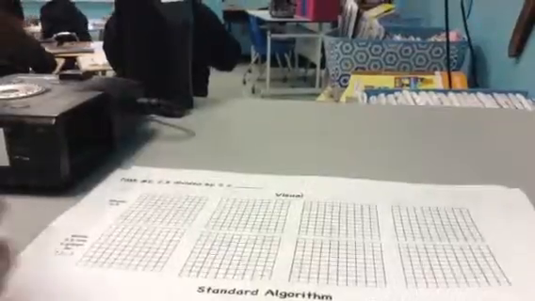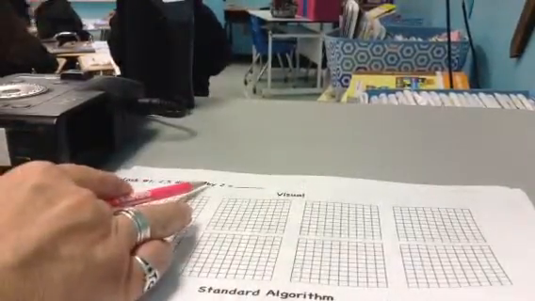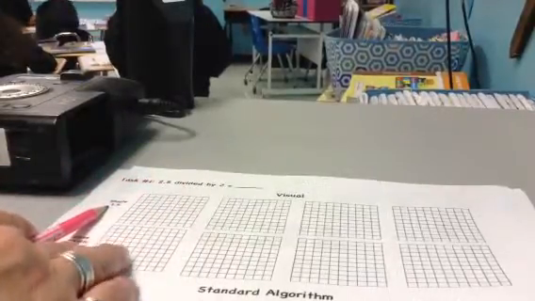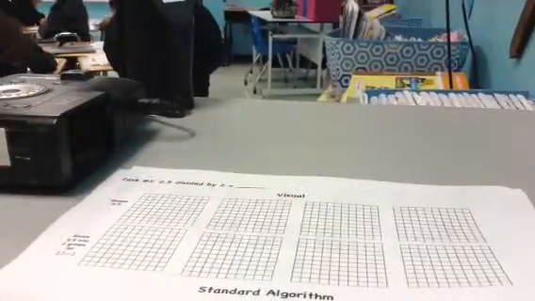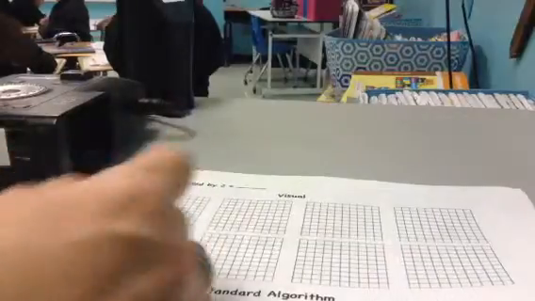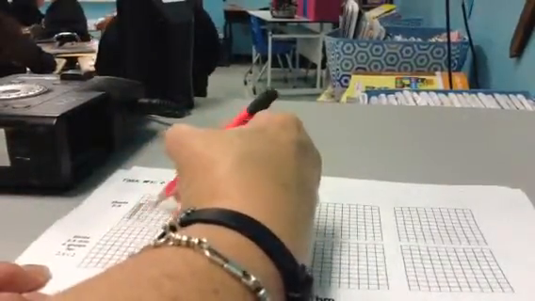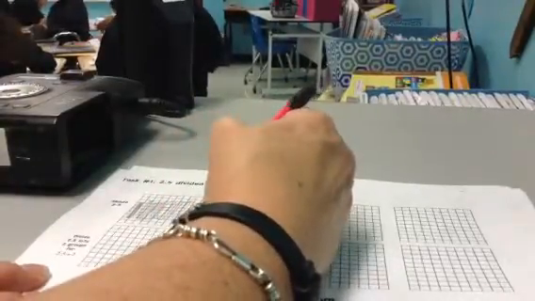We have 2 5/10 divided by 2. So first it says shade 2 5/10. How many whole blocks will I color? 2. So I'm going to color 2 wholes. And you don't have to shade it perfectly, guys.